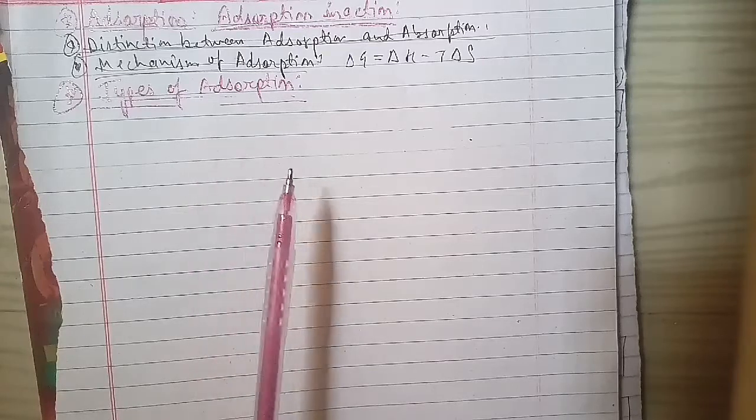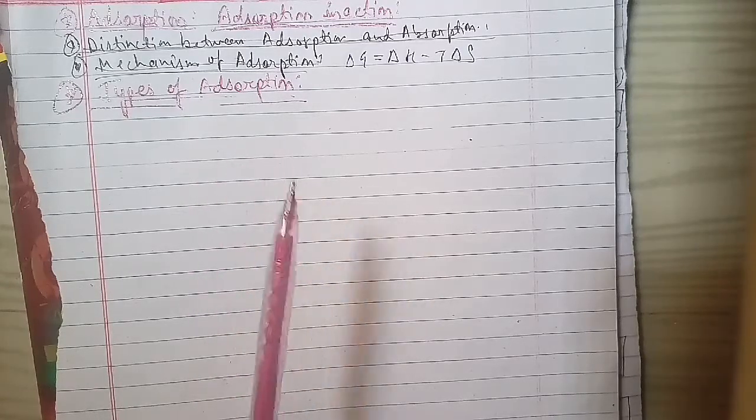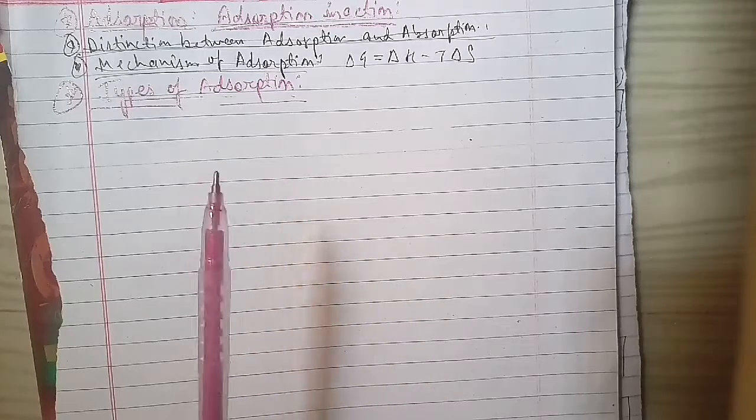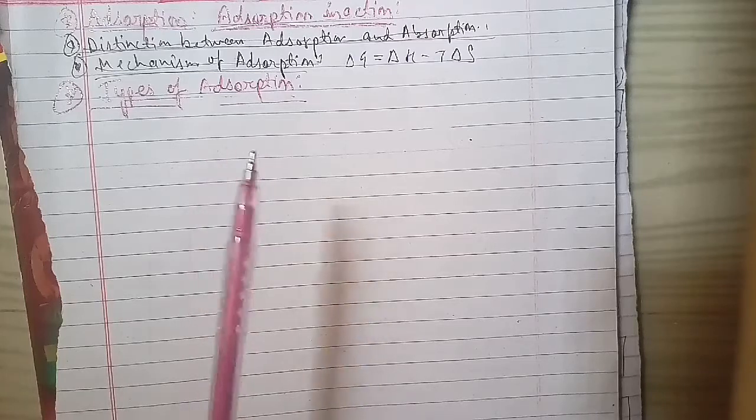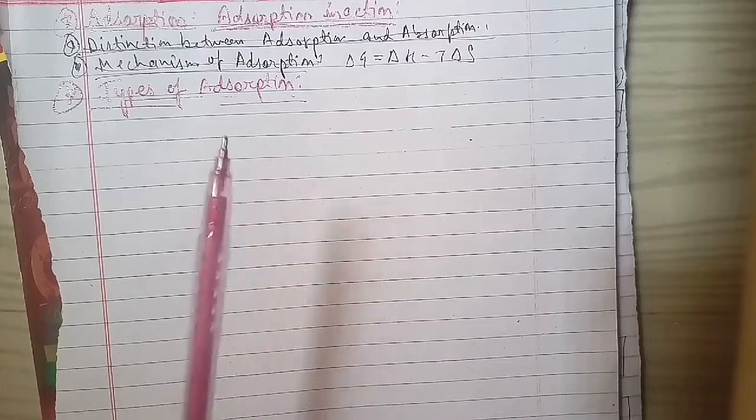When the gas molecules or atoms are held to the solid surface by chemical bonds, the adsorption is termed chemical adsorption or chemisorption. The chemical bond may be covalent or ionic in nature.